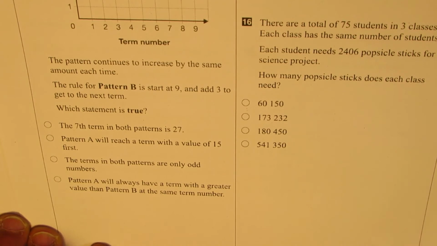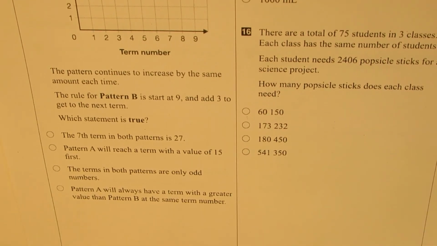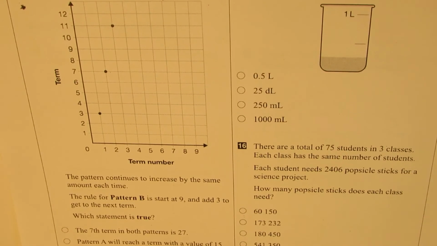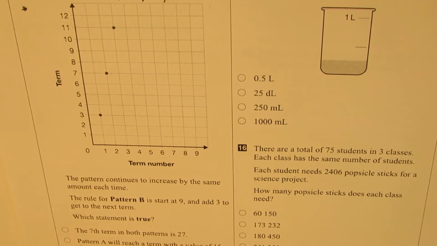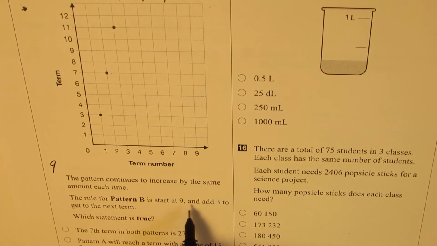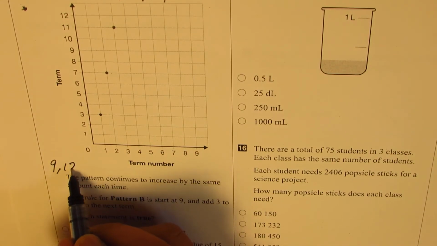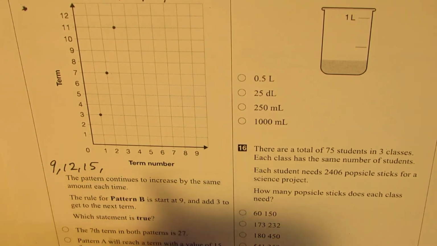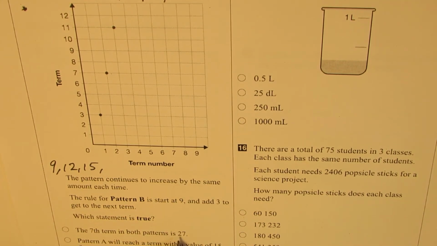Well, let's figure it out. It's good to write down the terms in pattern B also, right? In pattern B, it says start at 9. So it starts at 9, add 3 each time. So it is 12, then it is 15. And the first option is the 7th term in both patterns is 27.